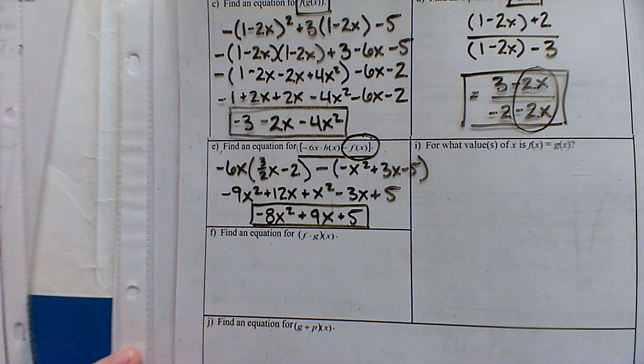Are we doing okay? Are we getting used to interpreting or understanding what a question's asking us to do based off the way it looks?